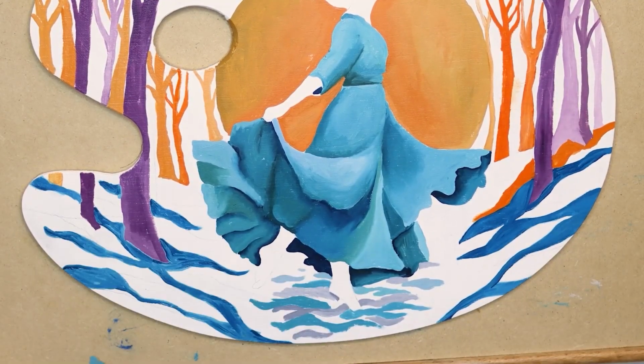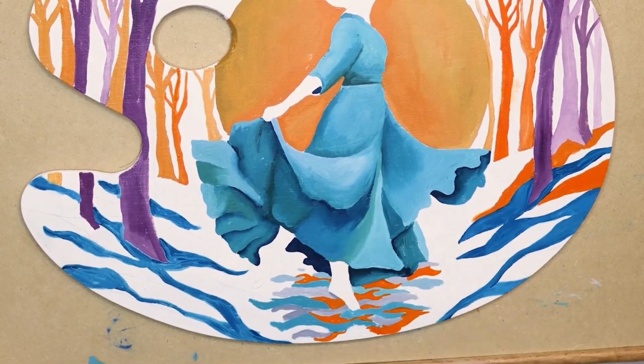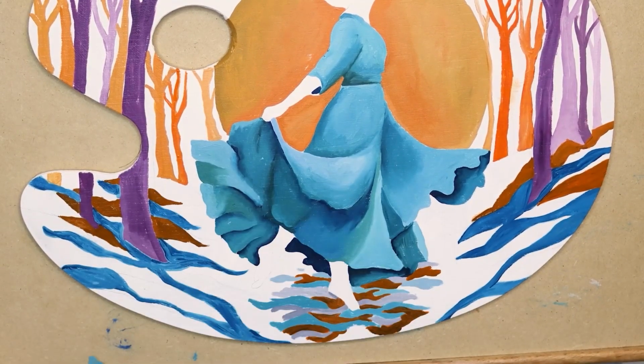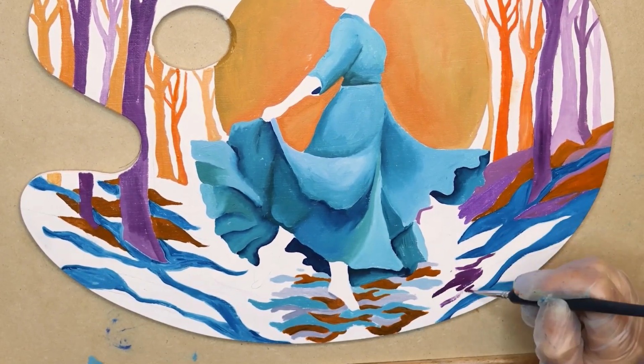There is an element of abstraction to this painting because soil usually looks nothing like this. These shapes on the ground lead the eye towards the dancing figure.